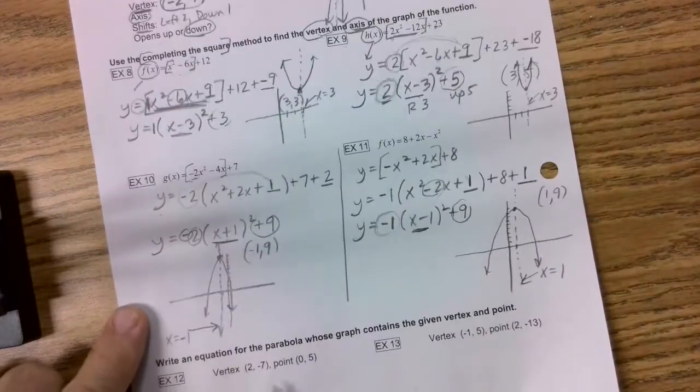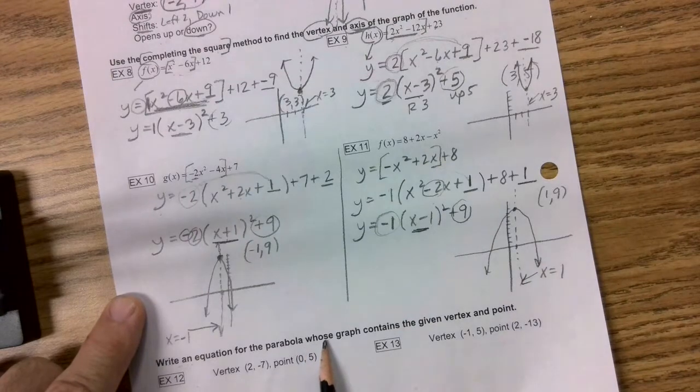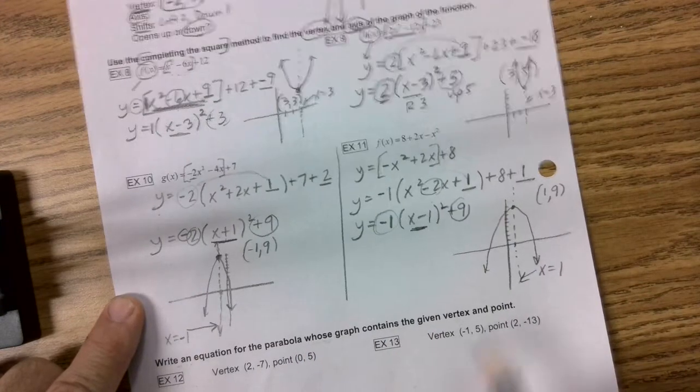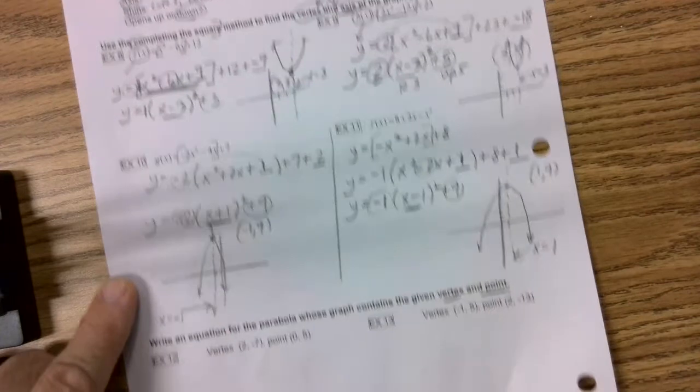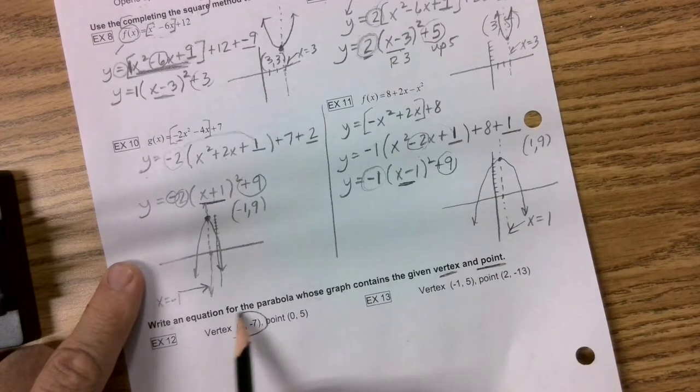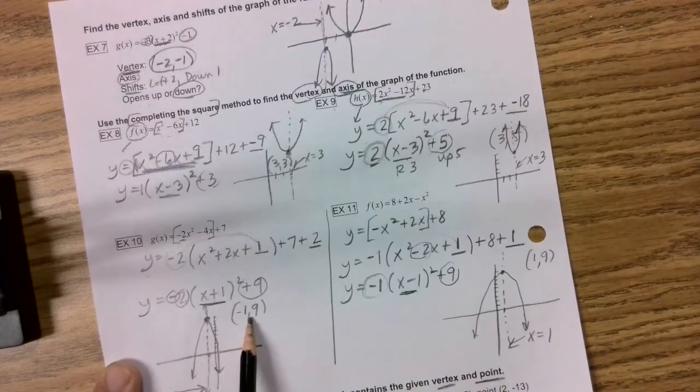Anyways, watch this. Write an equation for a parabola whose graph contains the given vertex and point. Well, if this is the vertex, remember this vertex right here was -1, 9. Look at it. This is x plus 1, the opposite of this, plus 9 tells us where to shift the y.